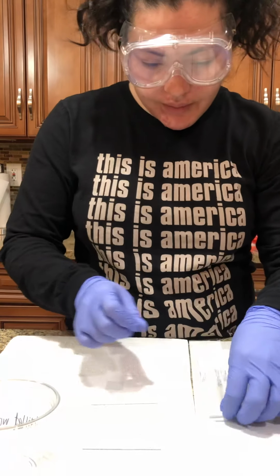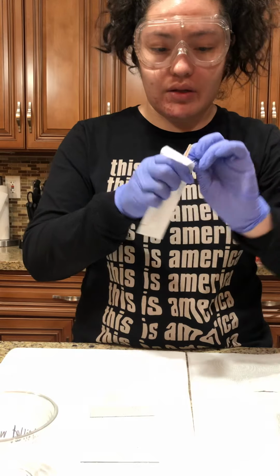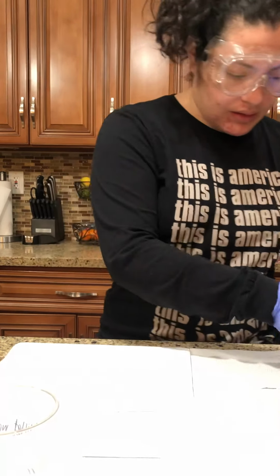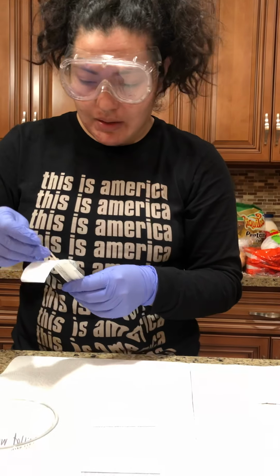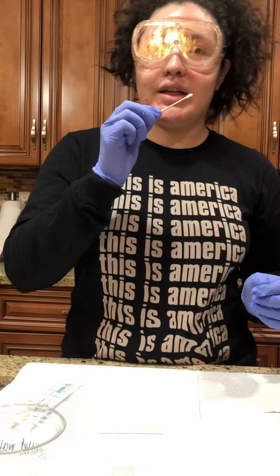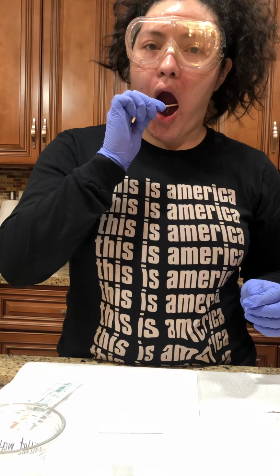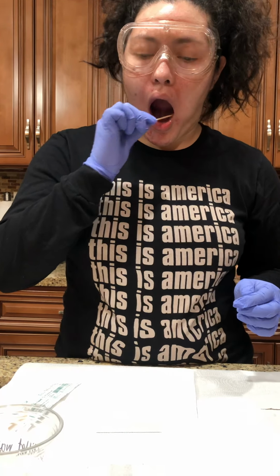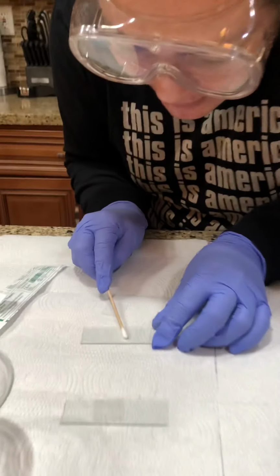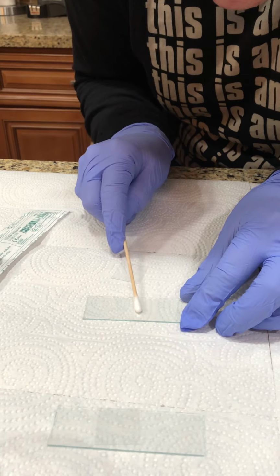Let me do that right now. As long as it comes out sterile, I'm fine. Okay, so I'm going to get 1 swab, put it inside my cheek and swab. Okay, then I'm going to get my slide and scatter that all around right there.